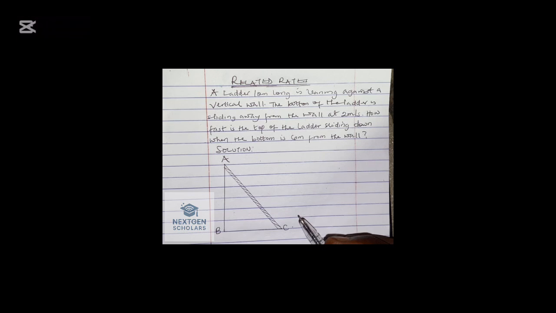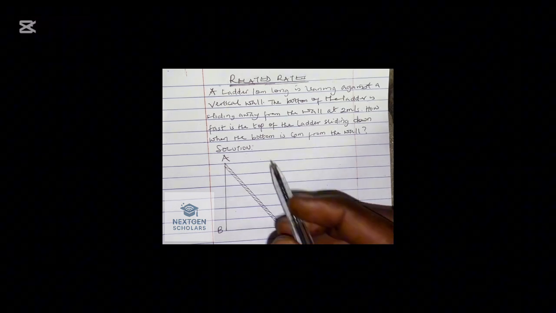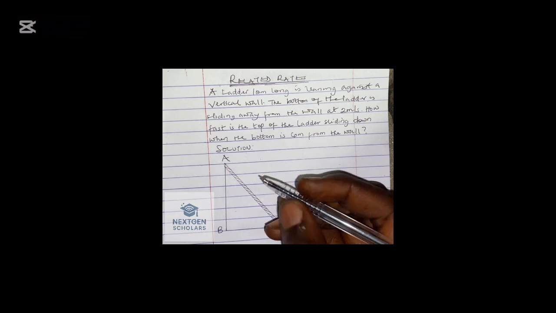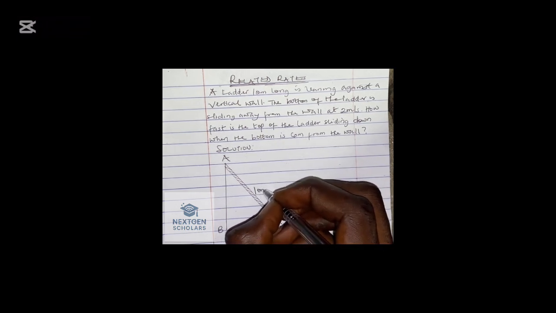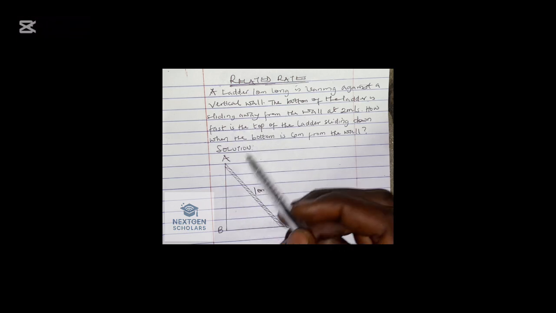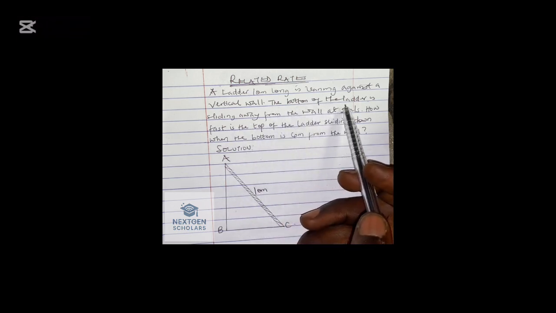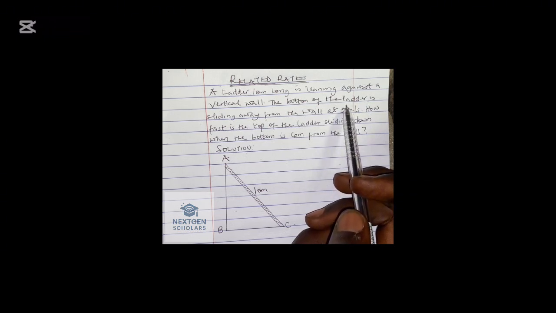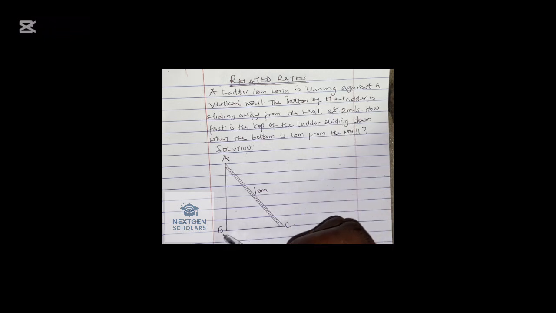First of all, what do we have? We have that the ladder itself is 10 meters long, so we have 10 meters here, and the ladder leans against a vertical wall. The bottom of this ladder is sliding away from the wall at 2 meters per second. That is the rate at which the ladder is sliding away at the bottom.